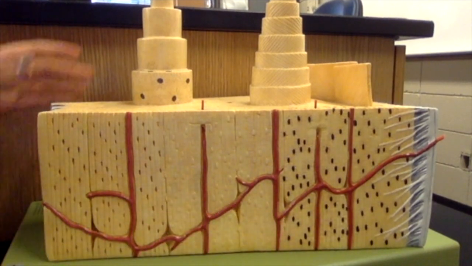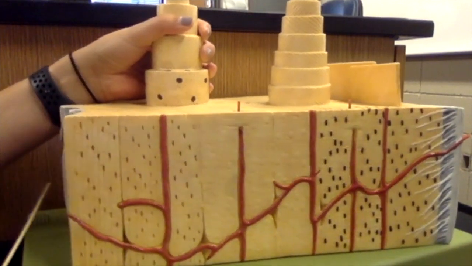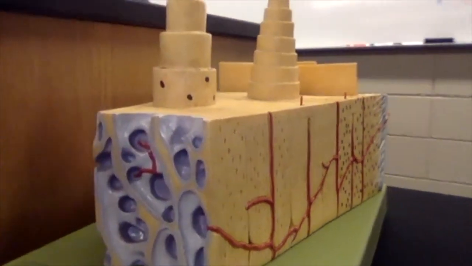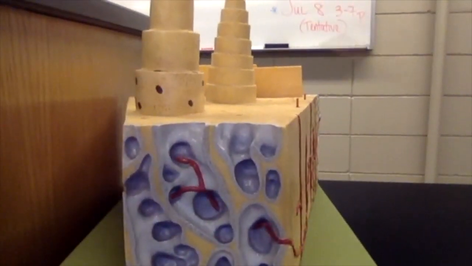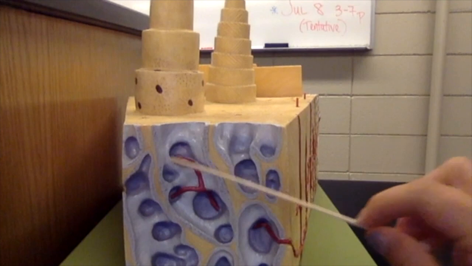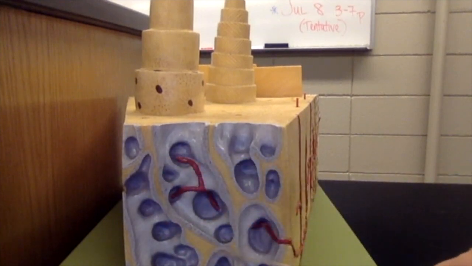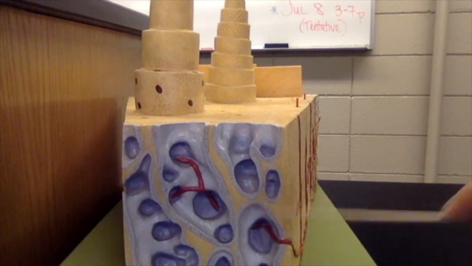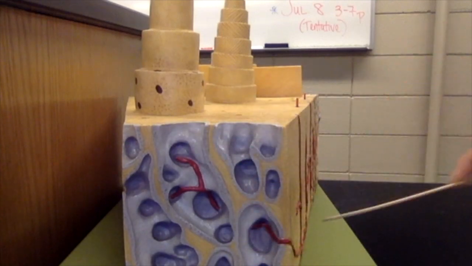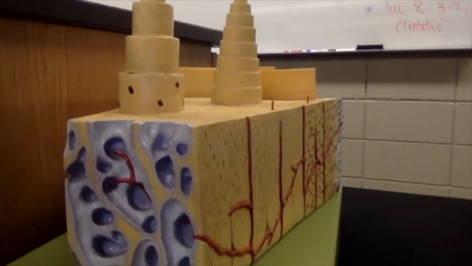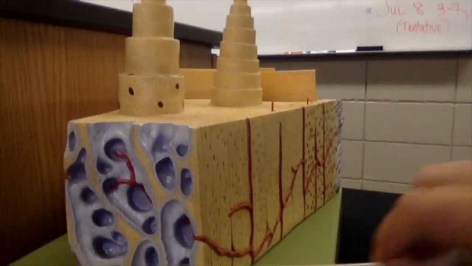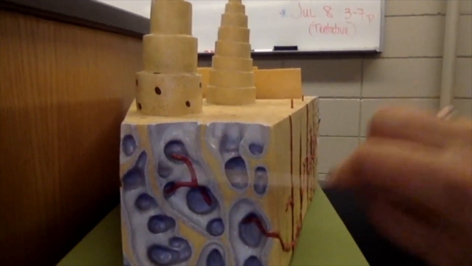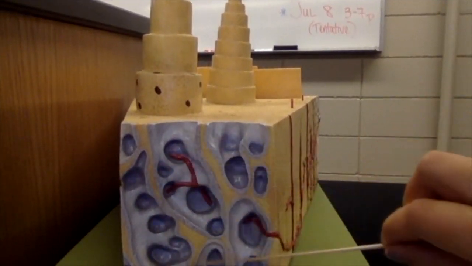Then if we move over here, and I'm going to move this model a bit, and probably the recording too. Hopefully you can see this. All right, so in here we start to see trabeculae. Trabeculae is basically just a network of spongy bone that's been kind of hollowed out. So out here is compact bone. In here, in the inner center part of the bone, you would have trabeculae.